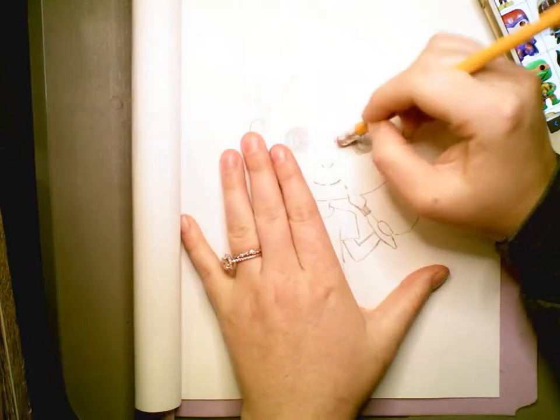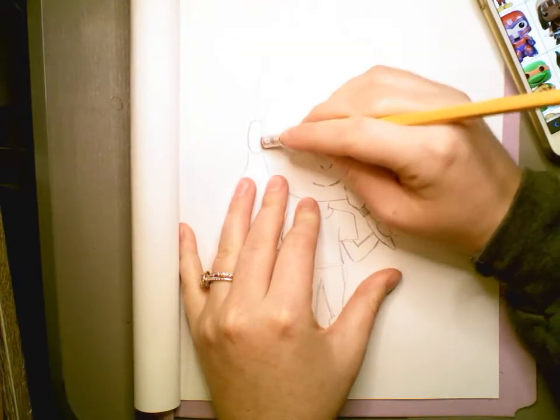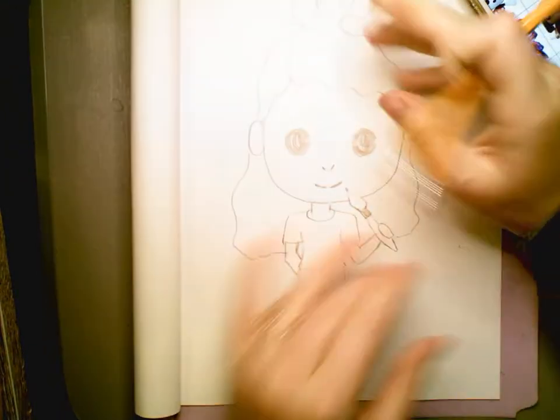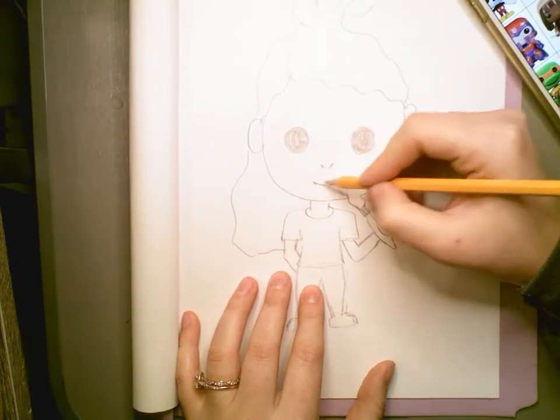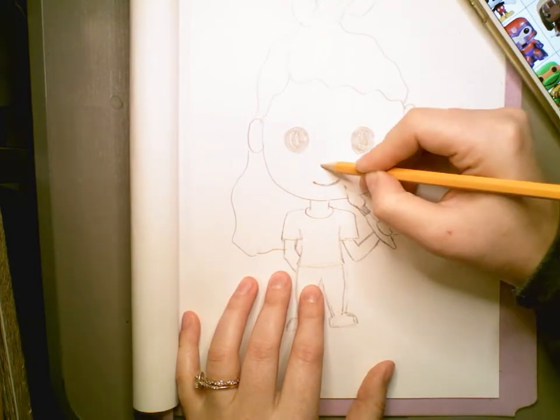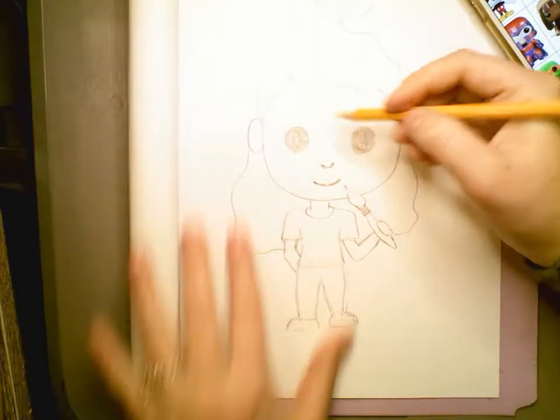So I'll go ahead and erase these guidelines. You've got to make sure that you make your guidelines very light so that you can erase them. You don't want it to look like you have a big X on your face at the end.